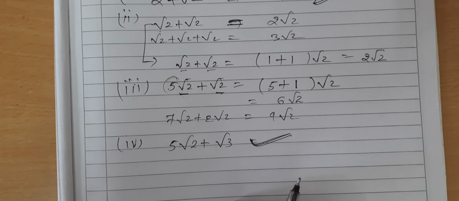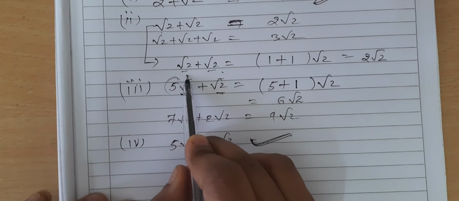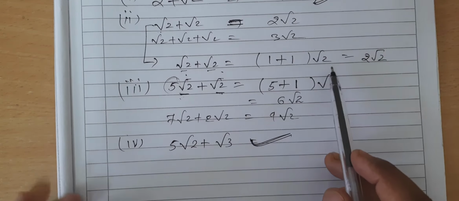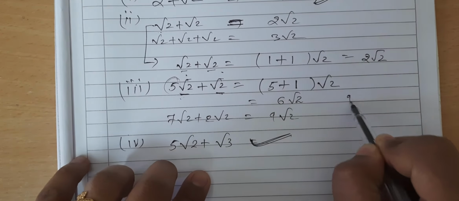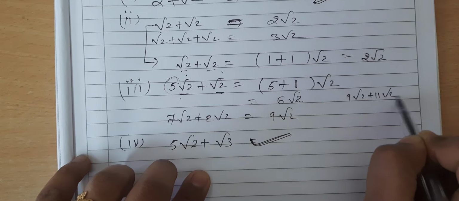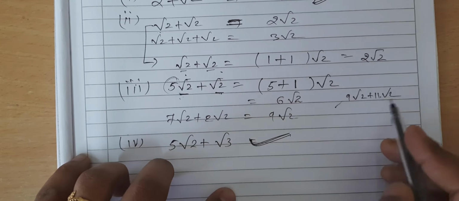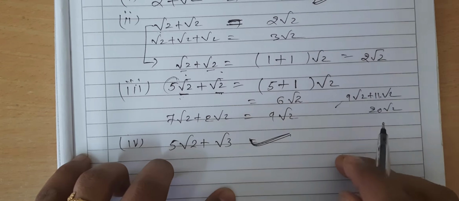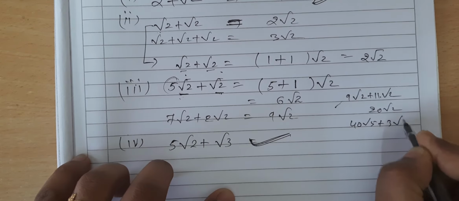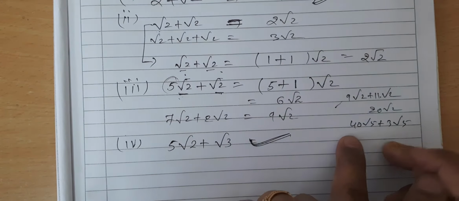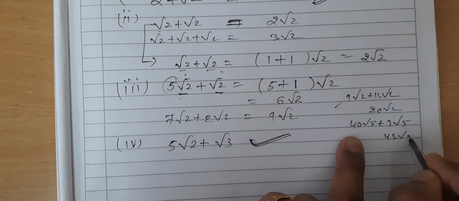First thing, if root is same, then we can take root common, or we can directly add. Like 9 root 2 plus 11 root 2, root 2 root 2, so 9 plus 11 is 20, so 20 root 2 will be the answer. 40 root 5 plus 3 root 5, root 5 root 5, so we can directly add, 43 root 5.